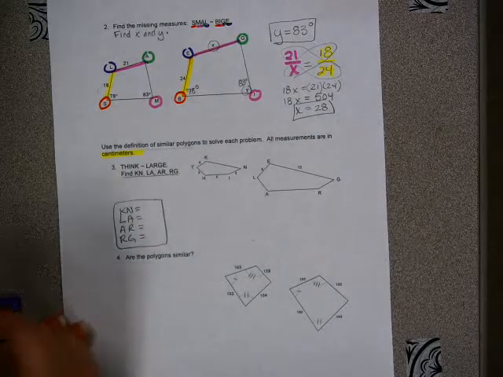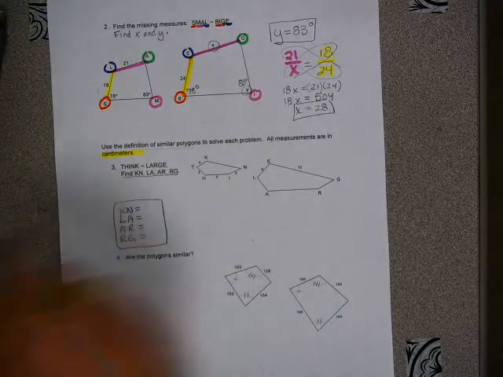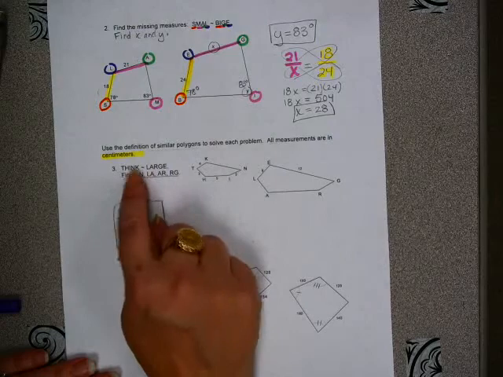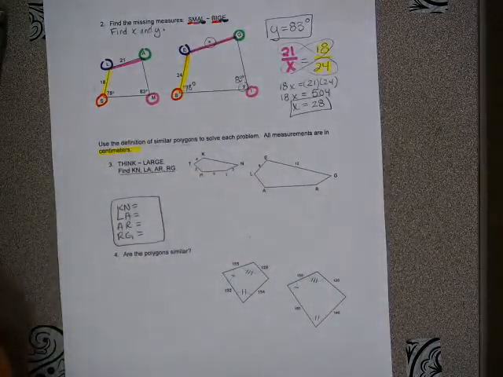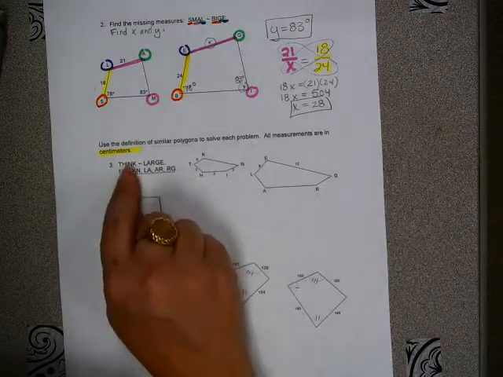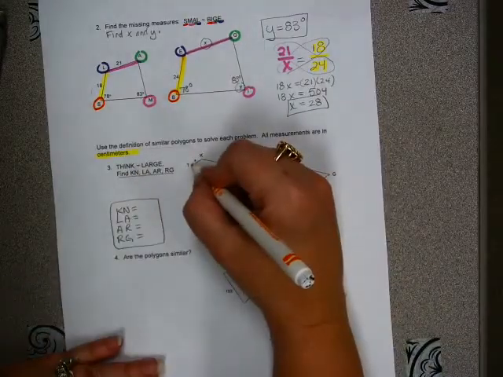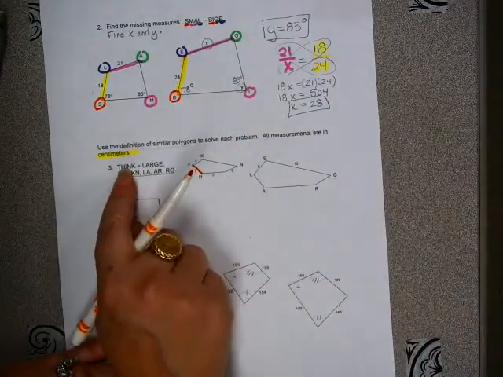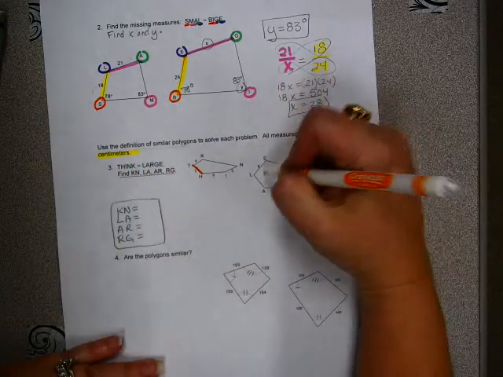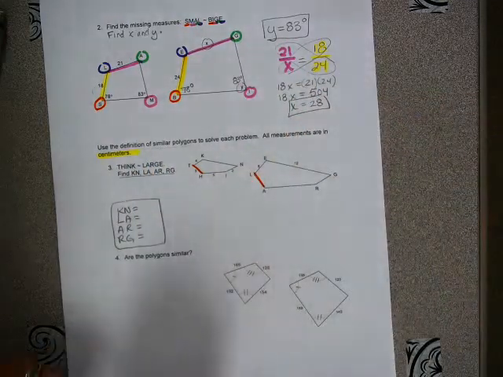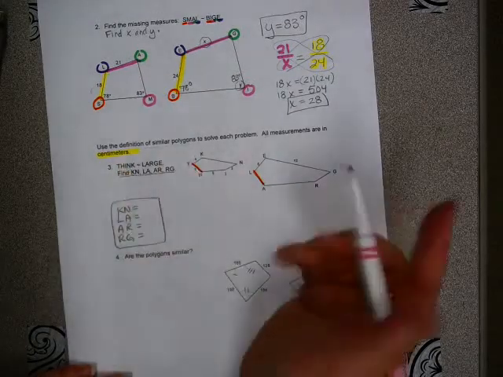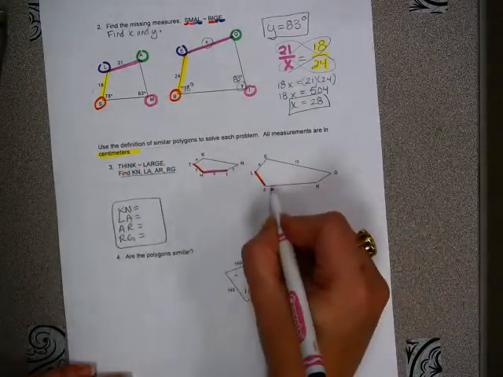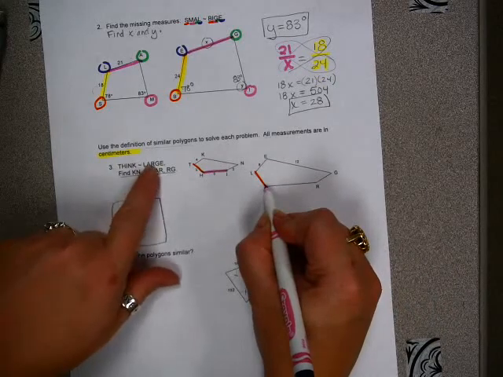To do that, I have to use the letters right here and figure out which sides are corresponding. The first 2 letters, TH, are going to correspond to the first 2 letters, LA. Then the second 2 letters, HI, correspond with AR.